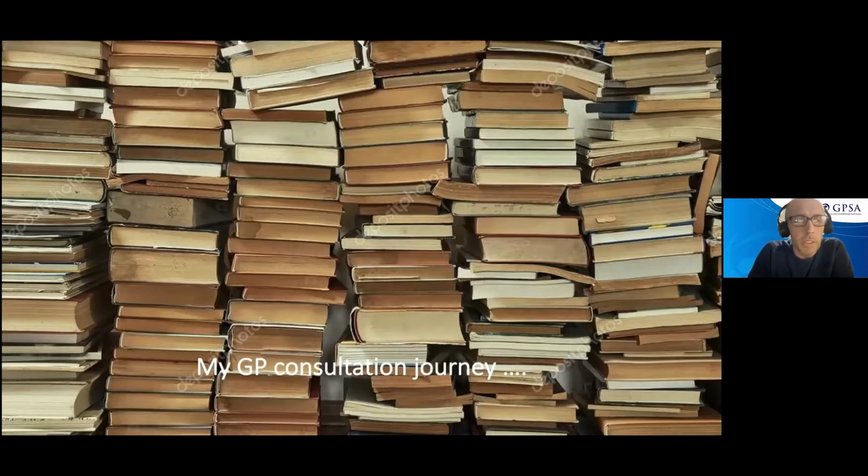I thought, what on earth has this guy given me? It's all these old, dusty textbooks, because it was that long ago that it was still textbooks. I read through them, and it quickly became apparent that learning about the GP consultation was going to be really important. That was essentially the start of my journey.